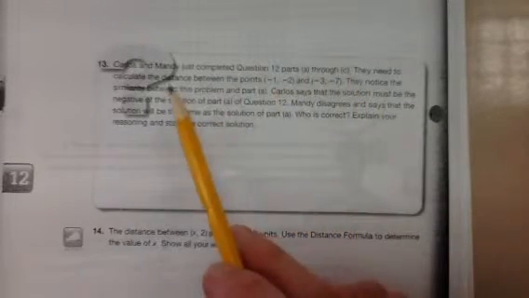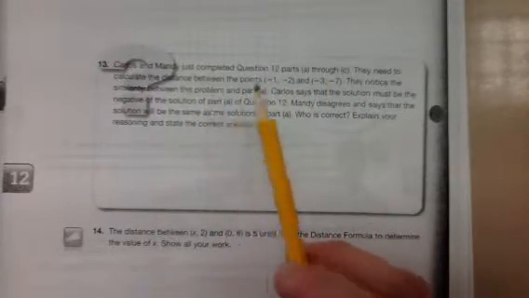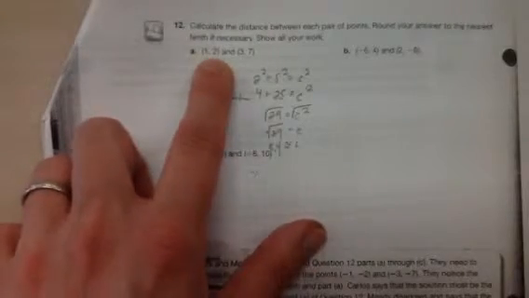So question number 13 and question number 14. Carlos and Mandy just completed questions 12, parts A through C, and they needed to calculate the distance between these two. They noticed a similarity between this problem and part A. So notice part A is +1, +2, +3, +7. Here it's just -1, -2, -3, -7, right?